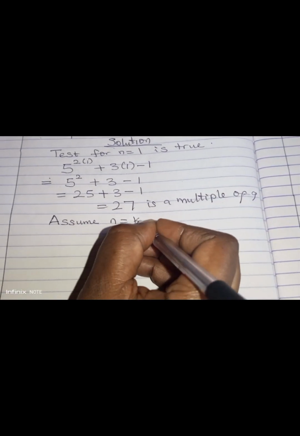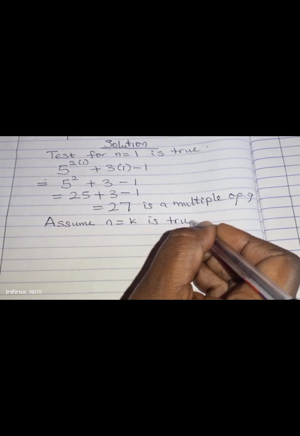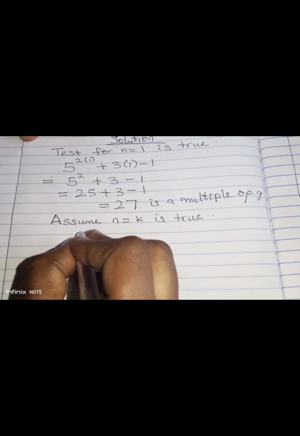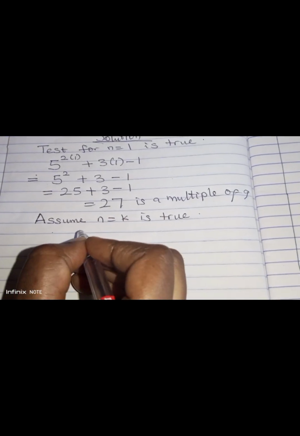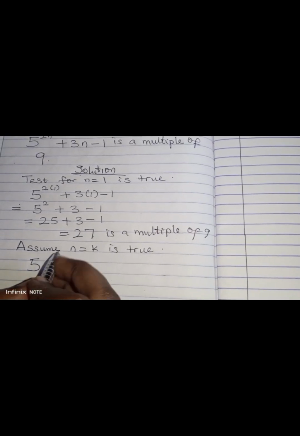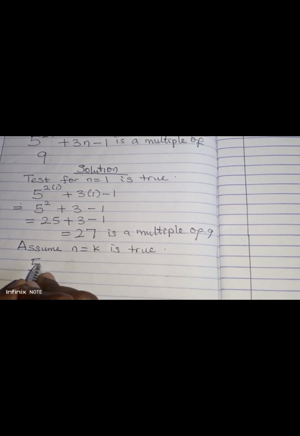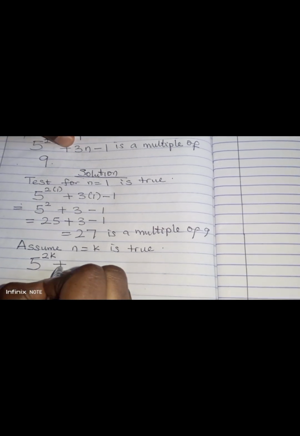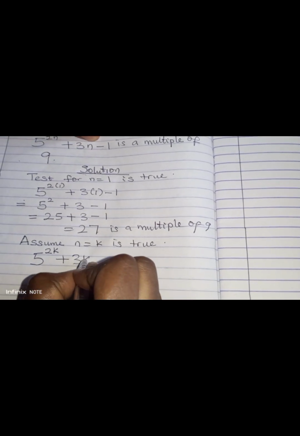So the next thing is that we assume n is equal to k is true. So you want to check if you take any number, is it going to be true? What this means is that anywhere I see n, I'm putting k. So 5 raised to the power 2k, then n changes to k, plus 3k minus 1.